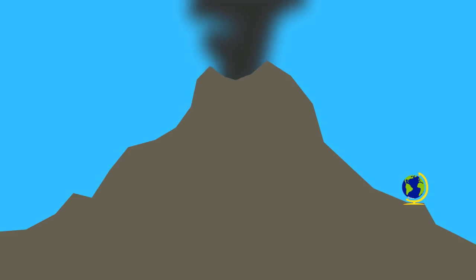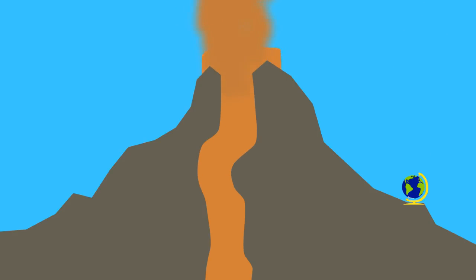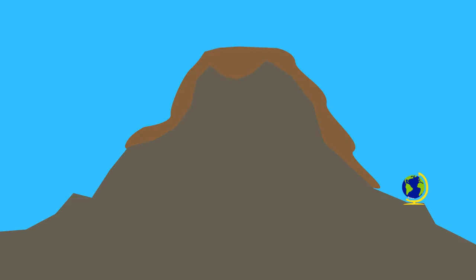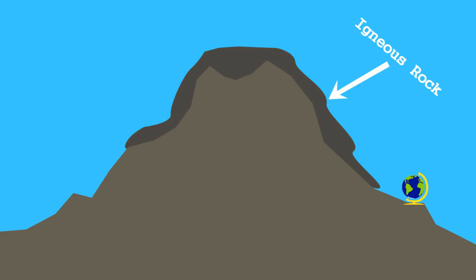This volcano looks like it's about to erupt. Beneath the Earth's crust is liquid magma. Magma usually travels to the Earth's surface through volcanoes. Once the liquid hot magma makes its way above ground, it cools and hardens over time into new rock. These rocks that form are what we know as igneous rocks.